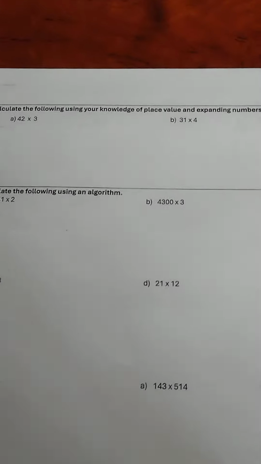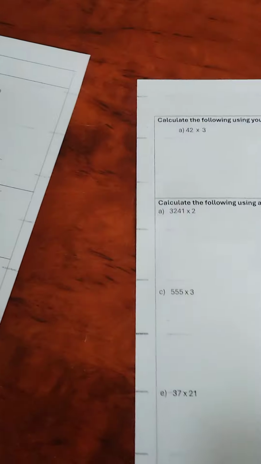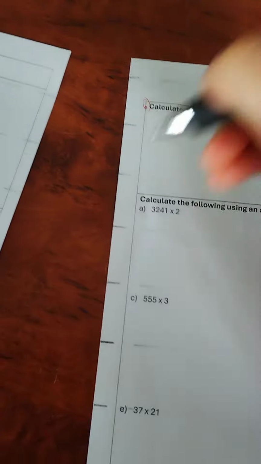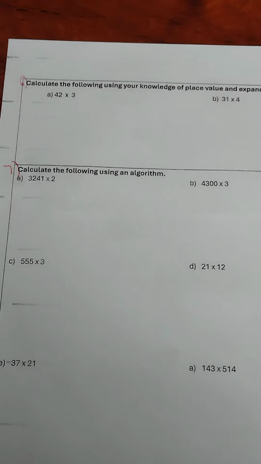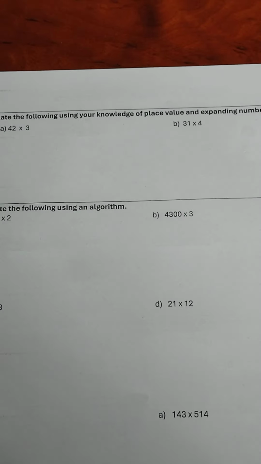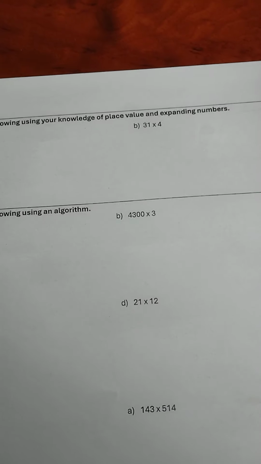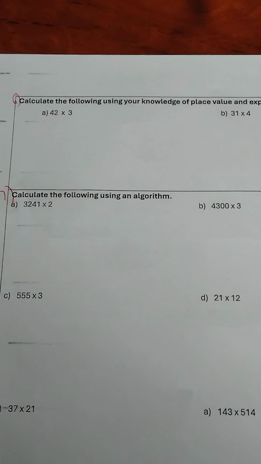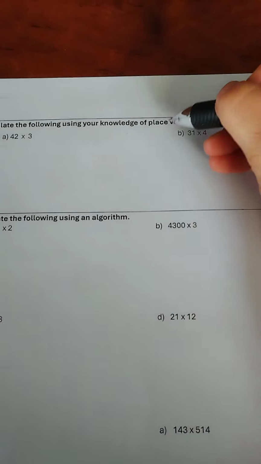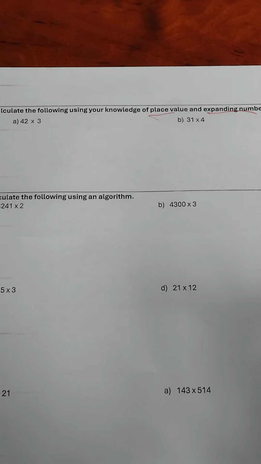So now it says this question here, it's supposed to be number 6. So I forgot to write the number. So number 6 says, calculate the following using your knowledge of place value and expanding numbers. All right, so we're not using an algorithm, and they want us to use our knowledge of place value and expanding numbers, which we have done at the beginning of the term.